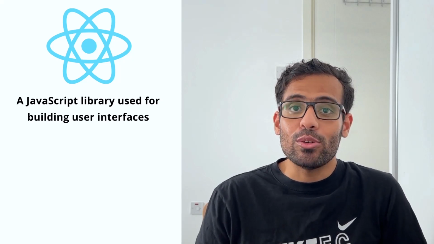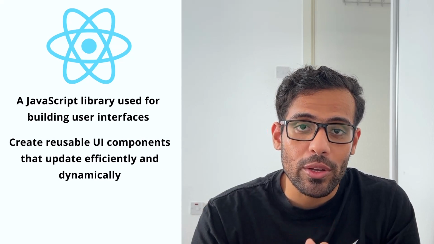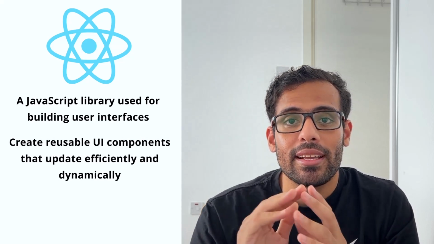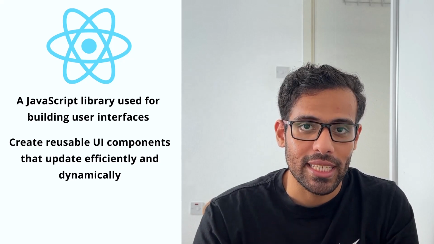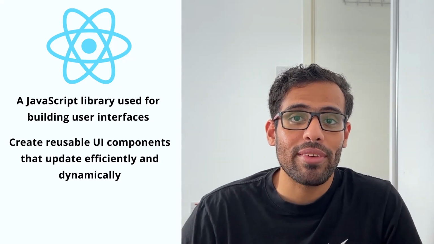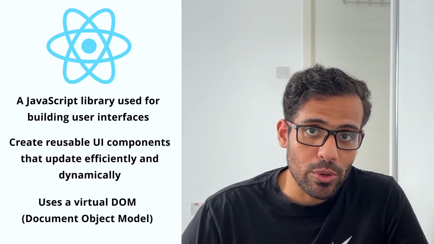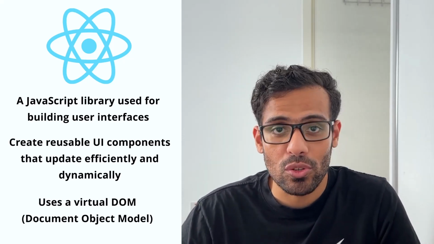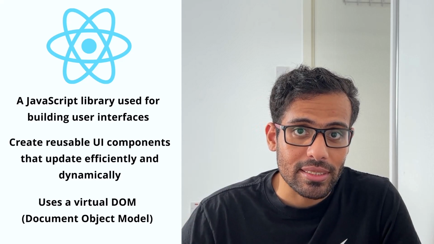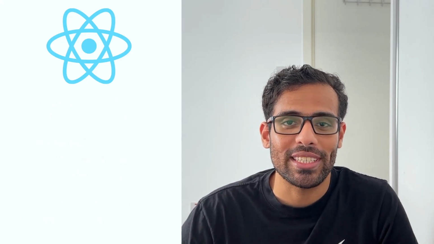As we know so far, React is a JavaScript library used for building user interfaces. It allows developers to create reusable UI components that update dynamically and efficiently in response to data change. The power of React comes from the fact that it uses virtual DOM to efficiently render and manage components, resulting in a faster and more responsive user interface.